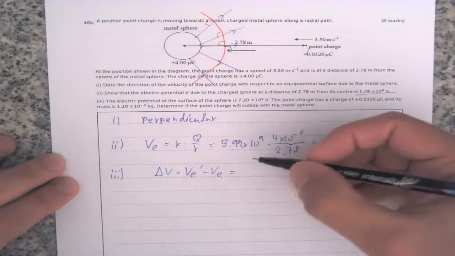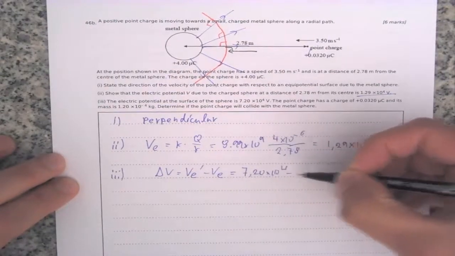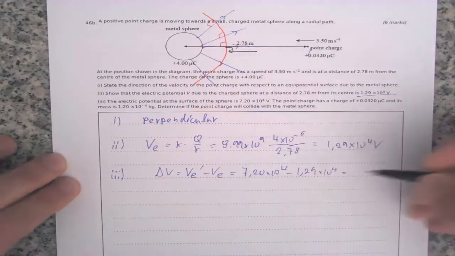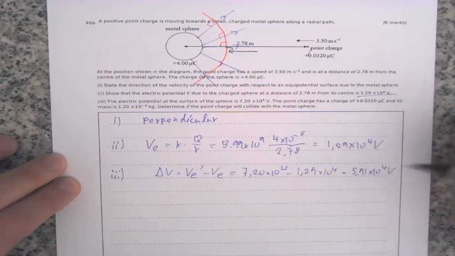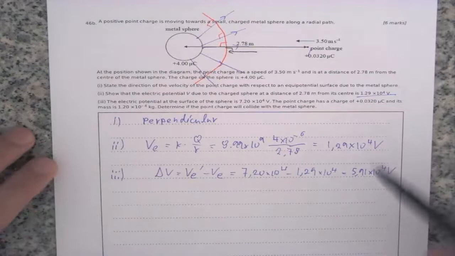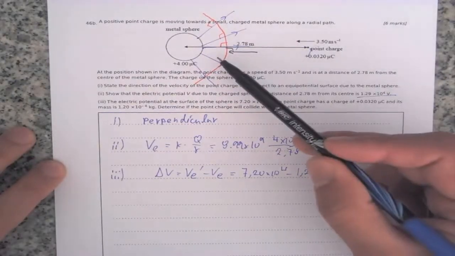So here what do you have? You have 7.20 times 10 to the power of 4 minus 1.29 times 10 to the power of 4, and this will give you a value of 5.91 times 10 to the power of 4 volts. Now that you have the potential difference, you need to see how much energy it will lose from all the way from here to here.